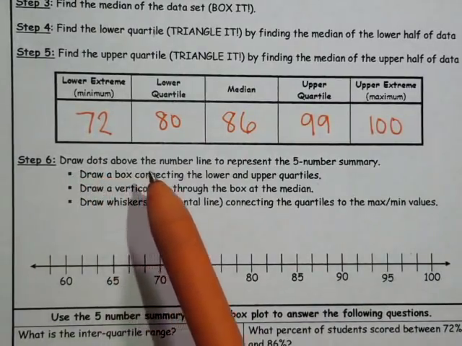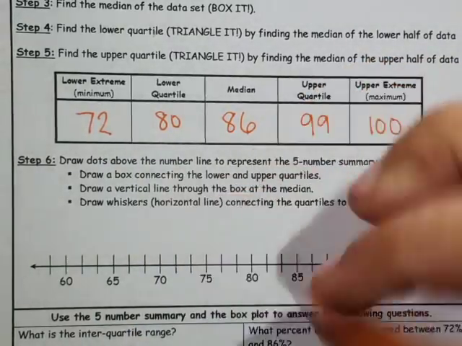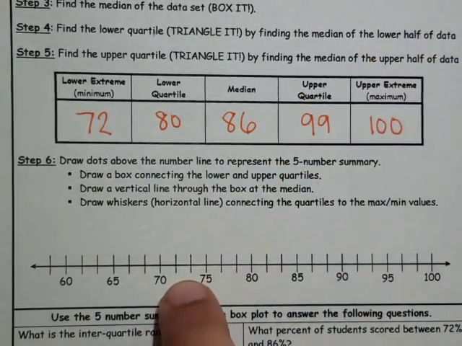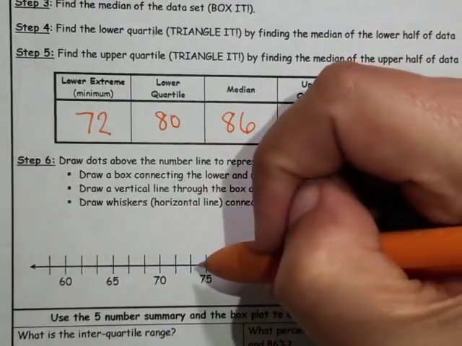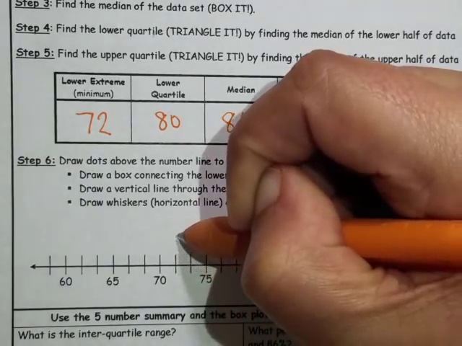Okay. Step 6, we're going to take our 5-number summary and now we're going to graph it. So we're going to draw the dots above the number to represent the 5-number summary. So find 72, and these are kind of separated a little weird, so we're just going to make a little estimate. So that's 70, and that's probably like 72 and a half, and that's 74 or something like that. So we're probably going to be about right here.